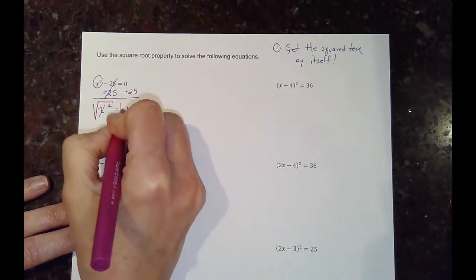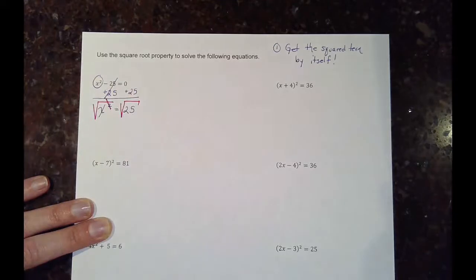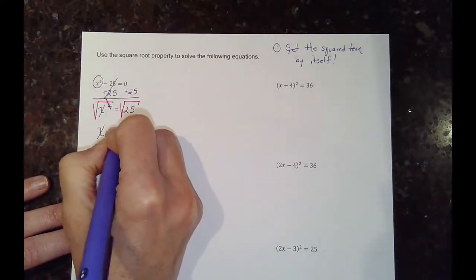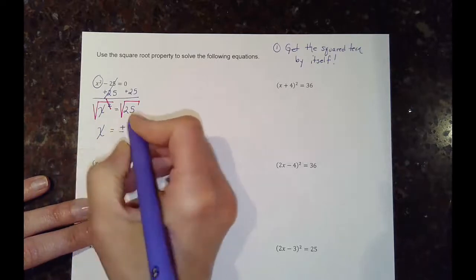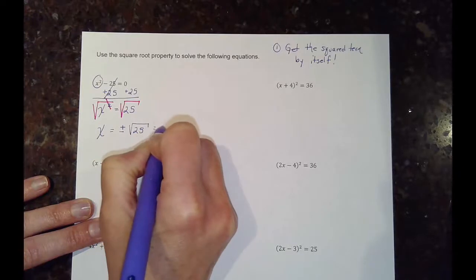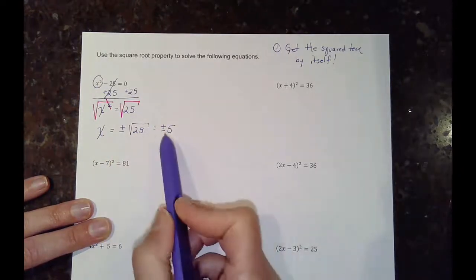What you do to one side, you've got to do to the other. The square and the square root cancel. And then don't forget, you have to put a plus and minus in front of that root. The square root of 25 is 5. So you have 2 answers. X is equal to 5 and x is equal to negative 5.